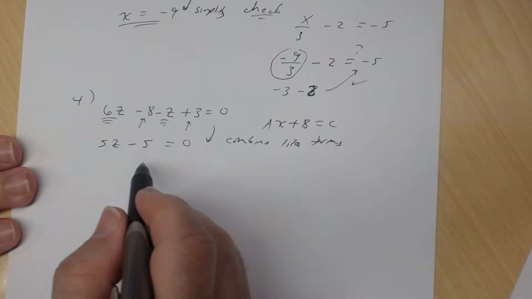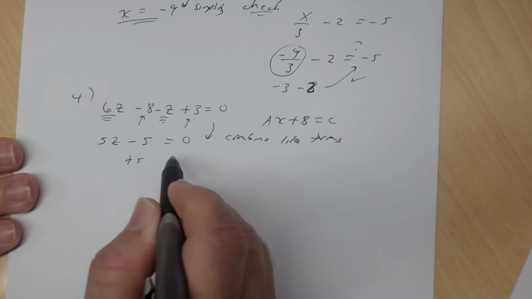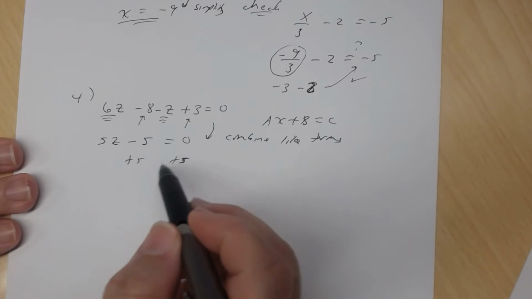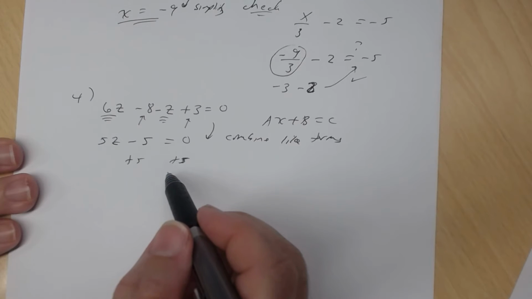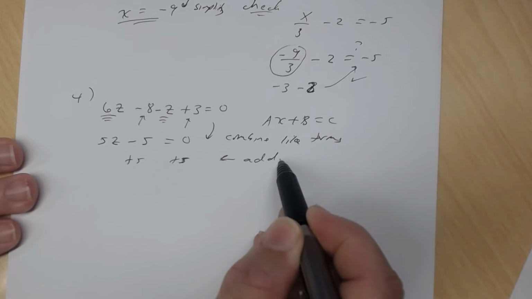Now what you want to do next is use the addition property of equality. Right now I'm subtracting 5. The opposite is to add 5 to both sides. Notice, just like we talked about in previous lessons, do one thing at a time when you use the addition property of equality. So that's the addition property of equality.